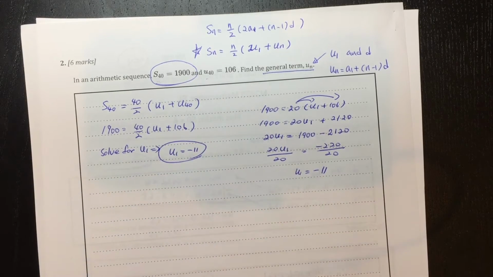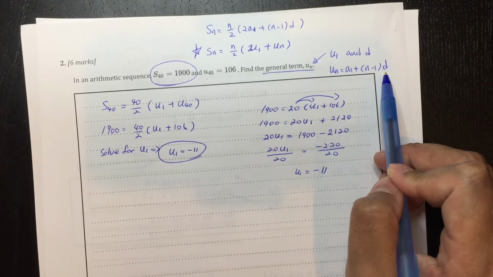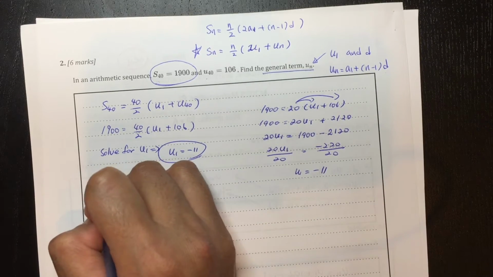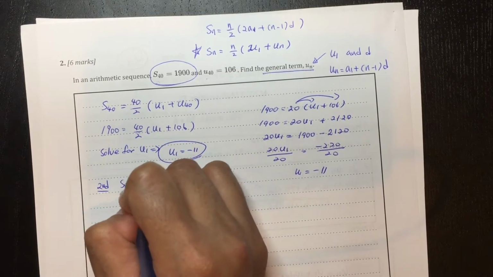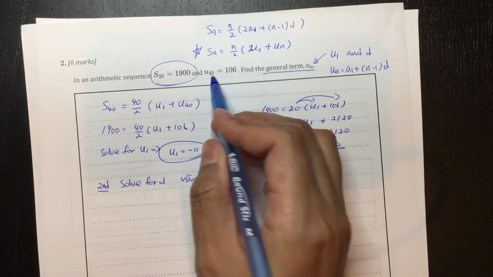We just solved the U1 value. Now what we need to do is figure out the D value, right, to find the general term. So second, we're going to solve for D using U40.